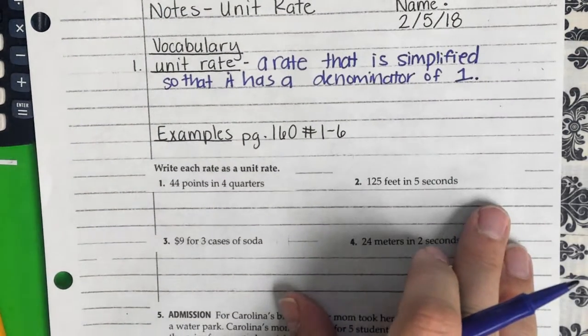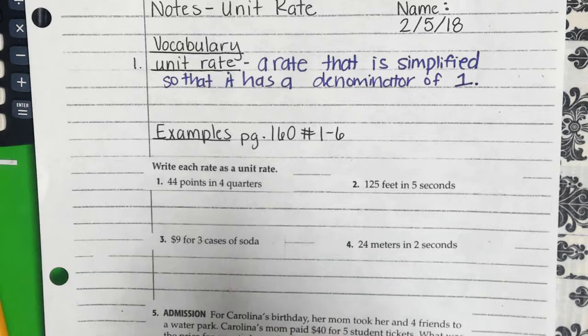So basically we're finding the rate for one thing. Like yesterday, let's say in basketball you have someone that's scoring 21 points per game. Or maybe we take their whole season, however many points they scored for a season, and we want to find their points per one game.